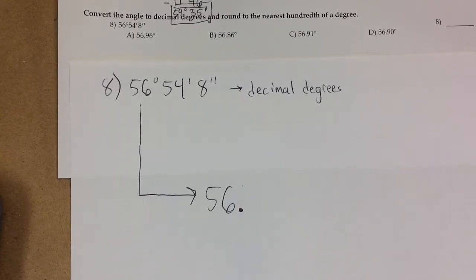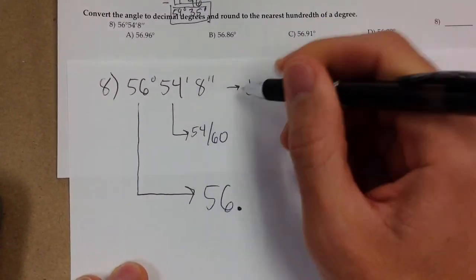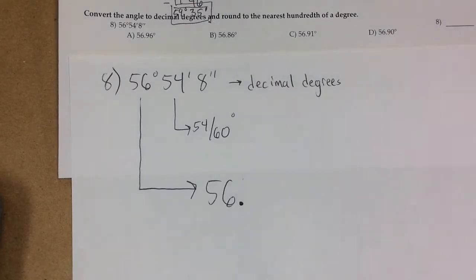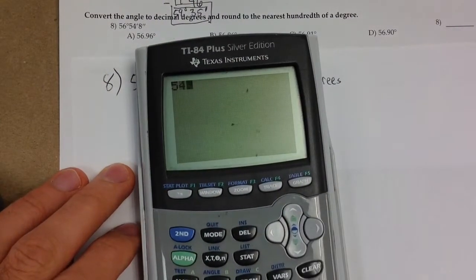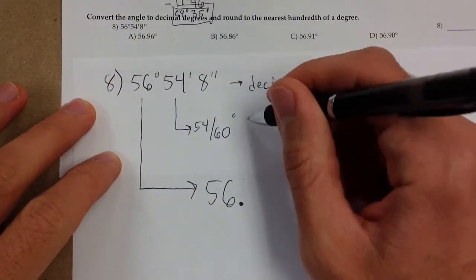Very good. So 1 minute is 1/60th of an hour, or in this case, 1/60th of a degree. So you can use that information to get the decimal form of this. So this means 54/60ths of a degree. Now we can use our calculator to figure out what that is as a decimal. Our calculators work in decimal, so all we have to do is divide 54/60ths, and it will report the decimal version of that. So that's 0.9 of a degree, or 9/10.